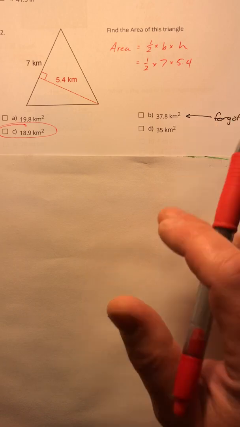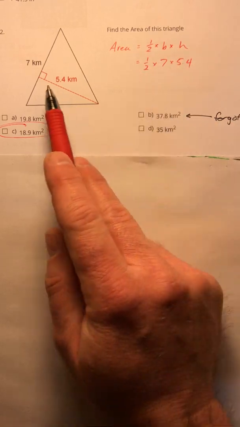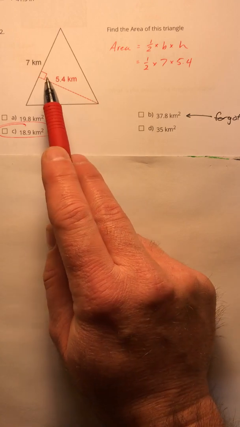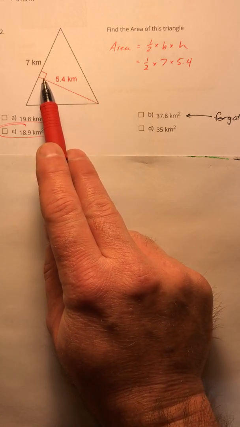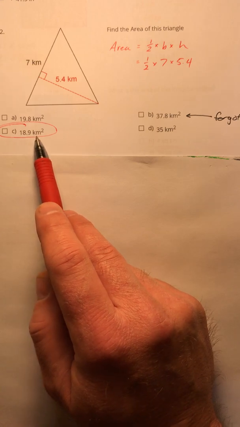So we're trying to find the area of the triangle. The formula for area of a triangle is 1/2 times base times height. So it's 1/2 times 7 times 5.4. We know that we're going to use those as our base and height because they're making a right angle with each other. We should end up getting 18.9 square kilometers.